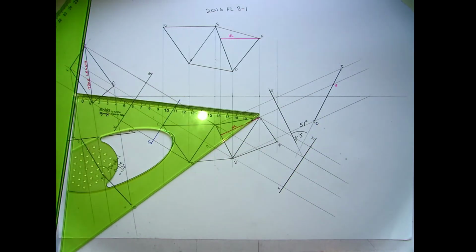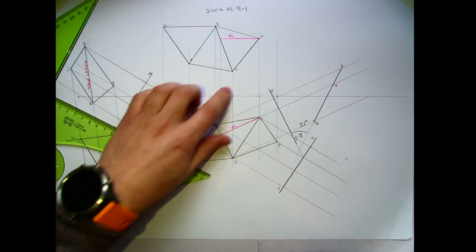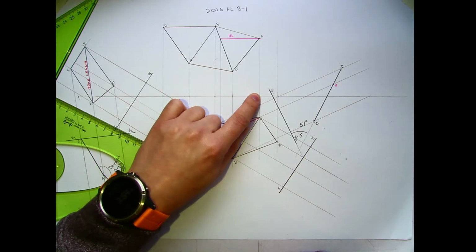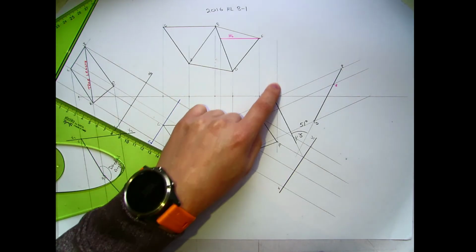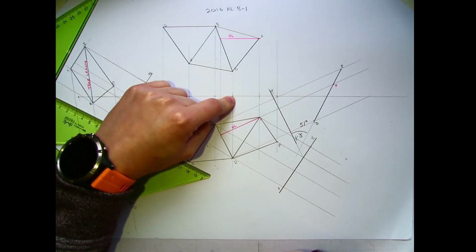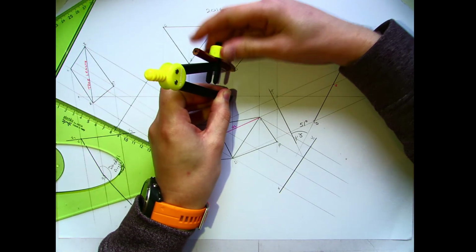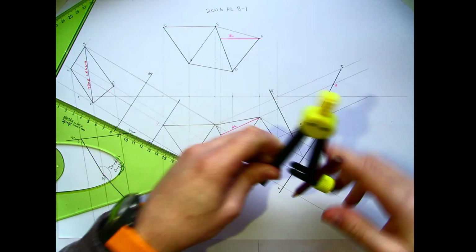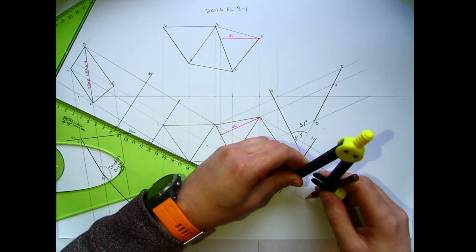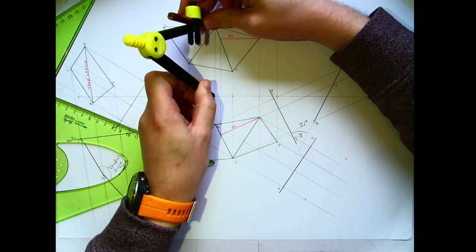And I'm going to measure each distance from the XY line in the elevation up to the point. Now it's best not to put in a measuring line in this case for this question, because we don't know where point F is and it could end up being behind the XY line. So it's better just to measure from your XY line the height up for each point. So measuring up the height for D, measuring from our XY line up to D, marking that in the auxiliary view. Doing the same thing for point B. So we have that height.